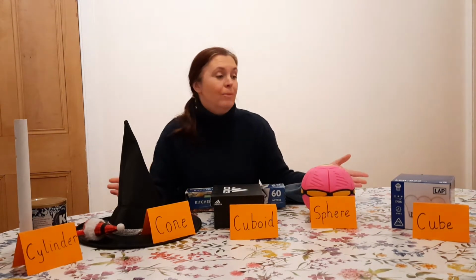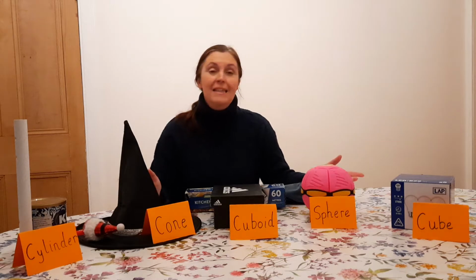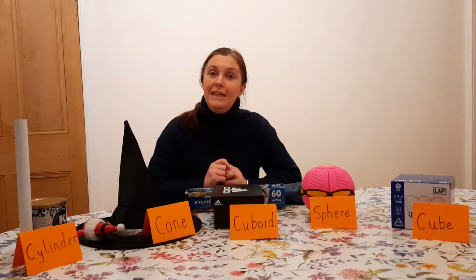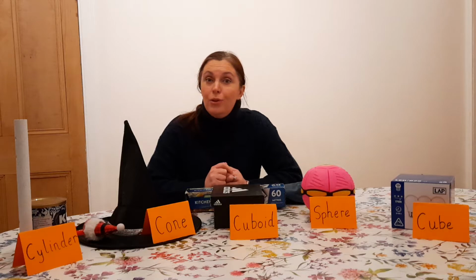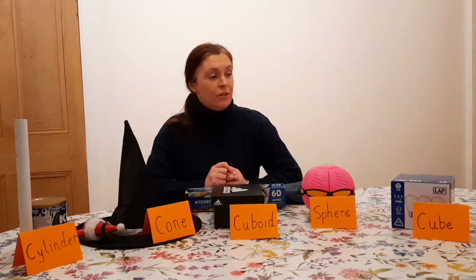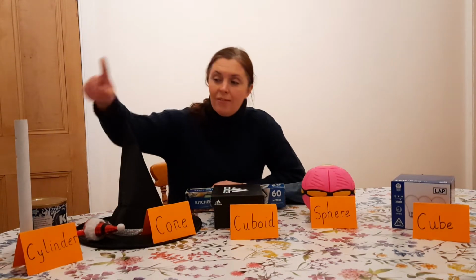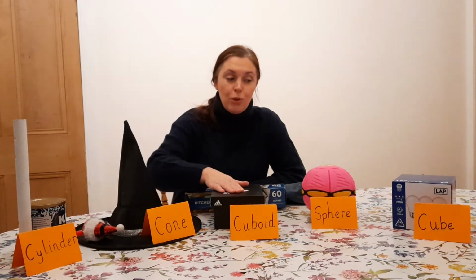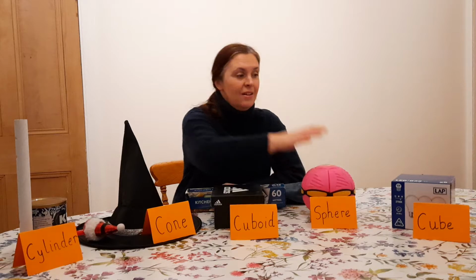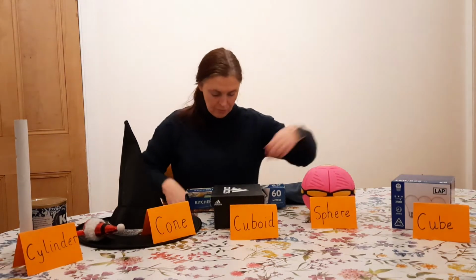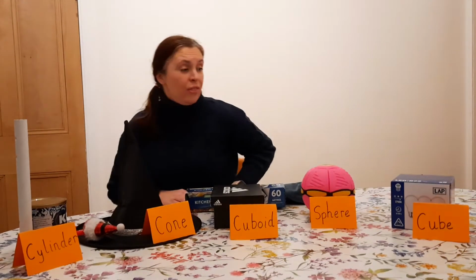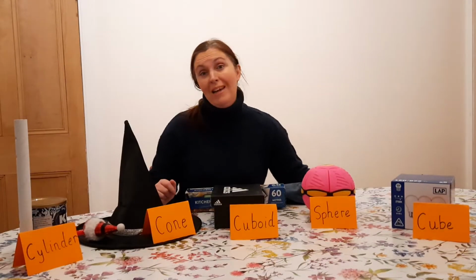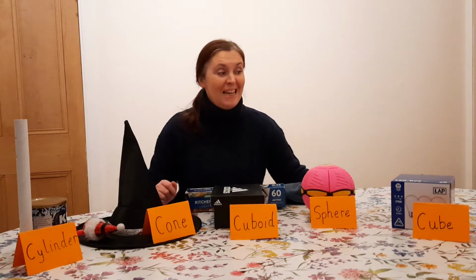Now, I've gone around my house today and I've had a look to see if I can find some common 3D shapes that I can show to you today. So in front of me, I have got some cylinders, I've got a cone, I've got some cuboids, a sphere, and a cube.